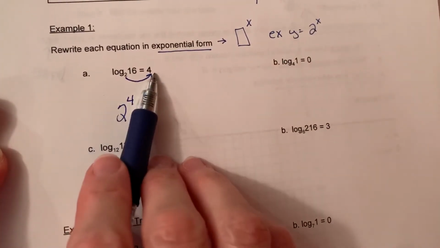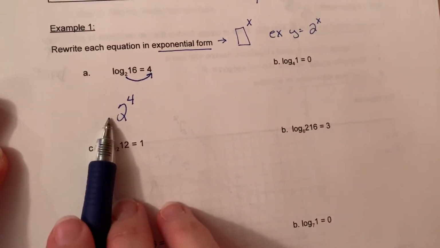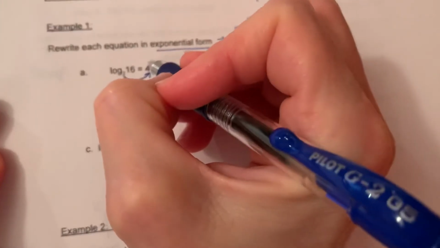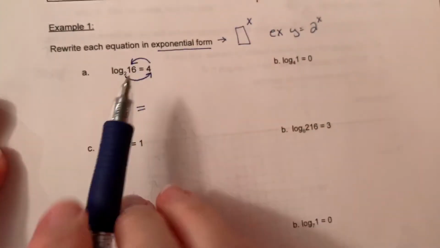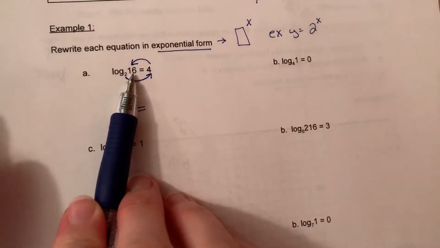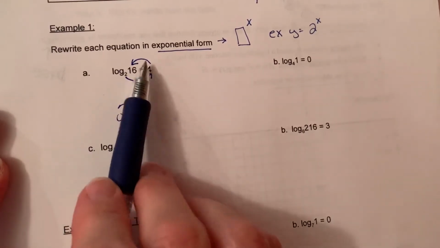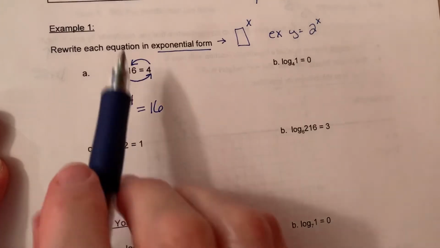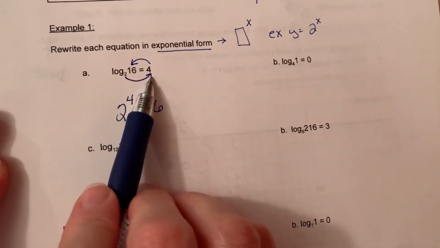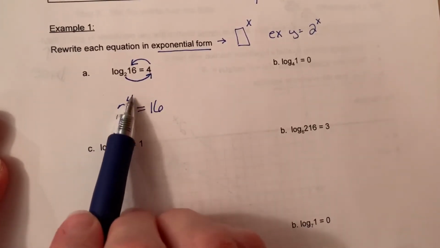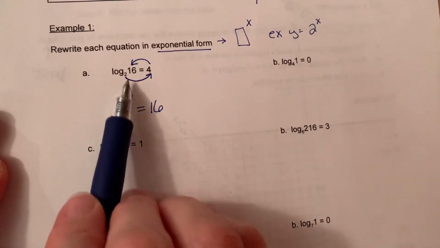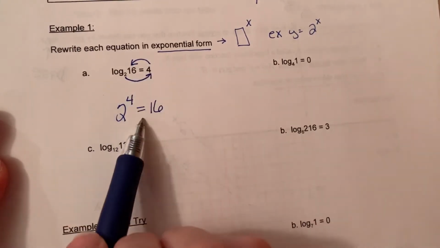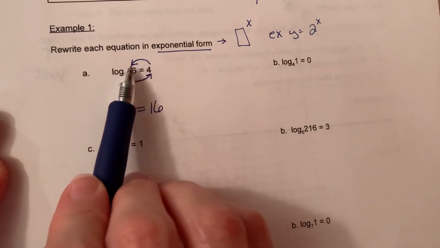The first arrow is everything on the left side of the equal sign, and then you're going to put your equal, and draw another arrow that points to that other number you haven't used yet. So you're going to say equals 16. So 2 to the power of 4, it's always going to be to the power because you're writing an exponential. 2 to the power of 4 equals 16.